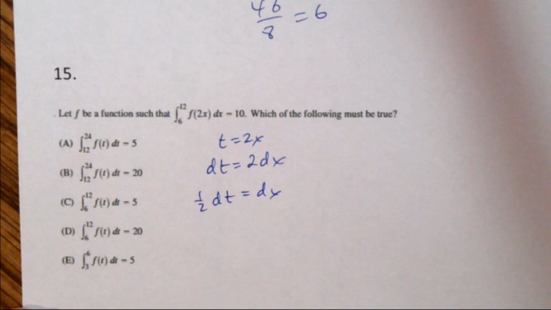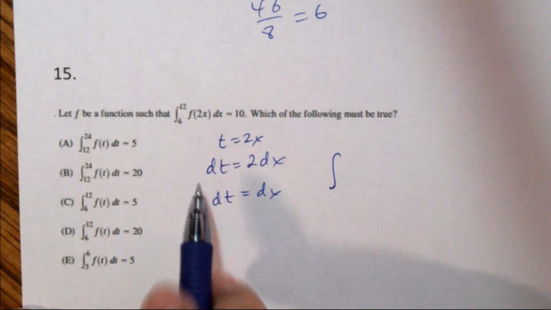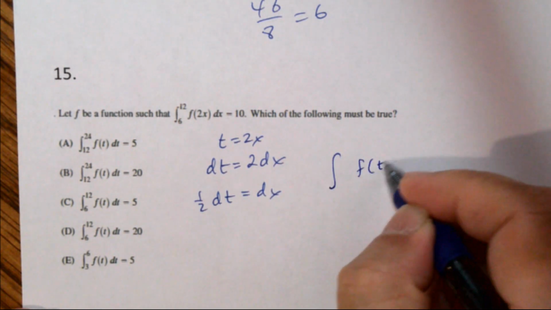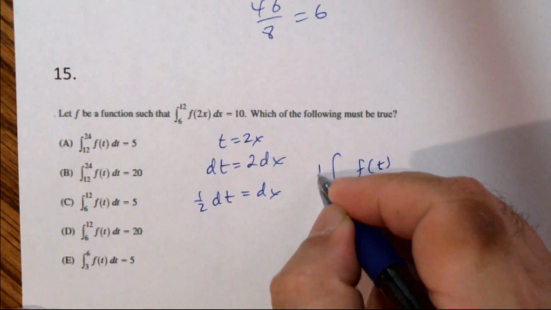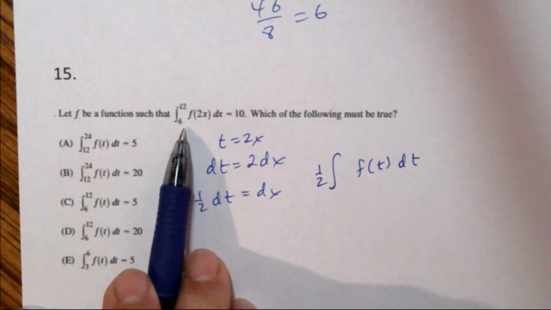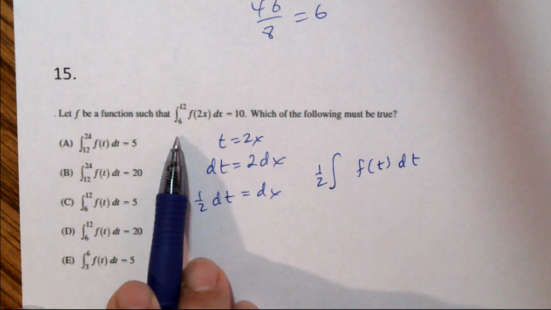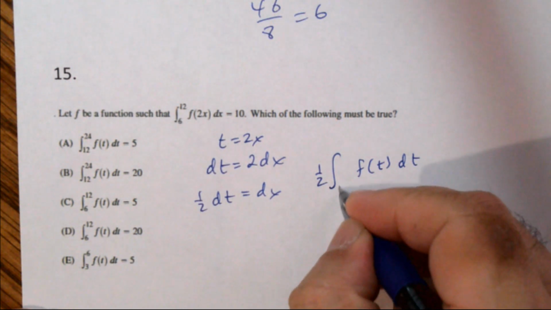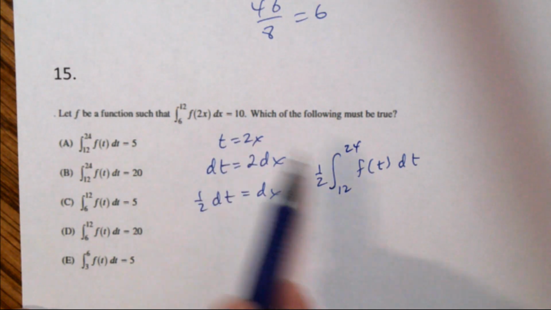So let's do some substitution. Okay, so that's going to be f of t. I'm replacing the dx with 1/2 dt. Now the intervals change. If it's 6, right? That's x equals 6. So that means t equals 12 to 24. Now the original was equal to 10.